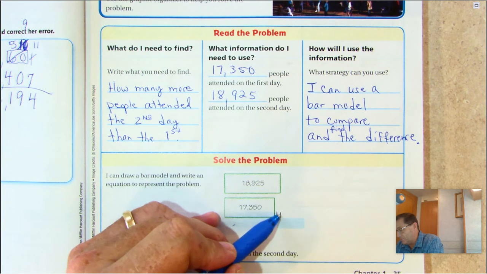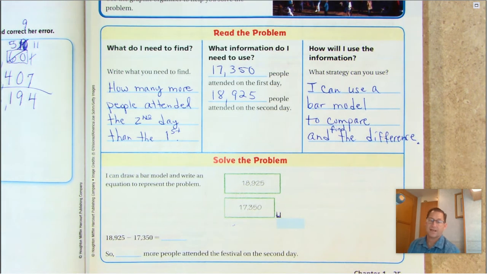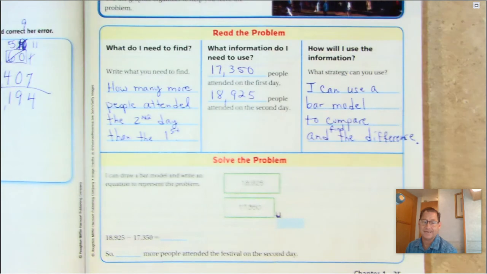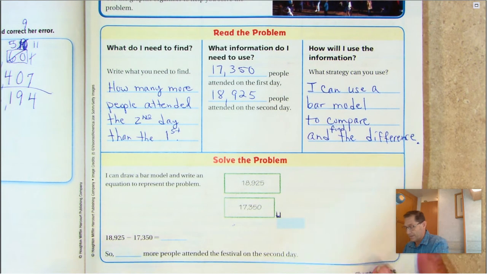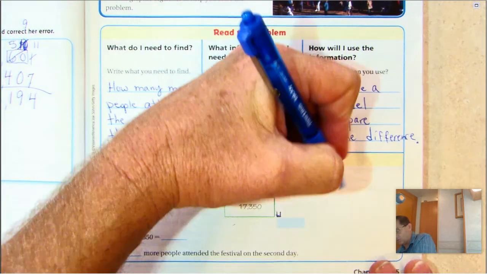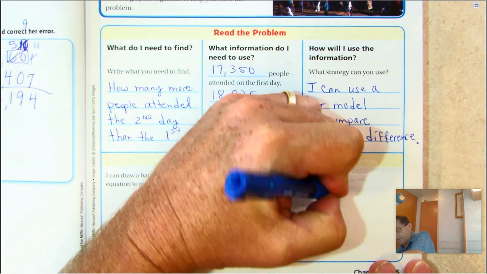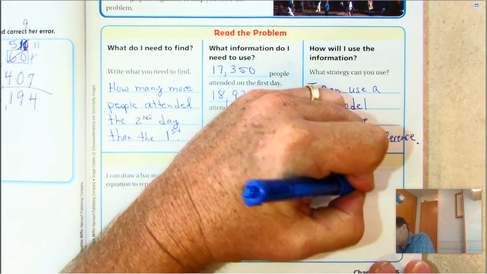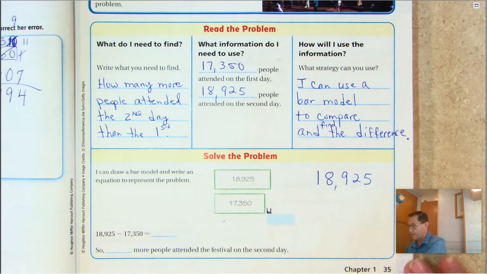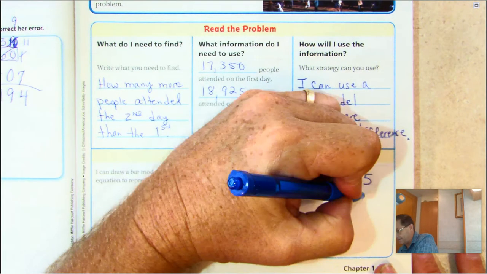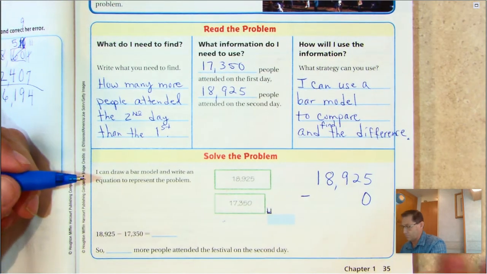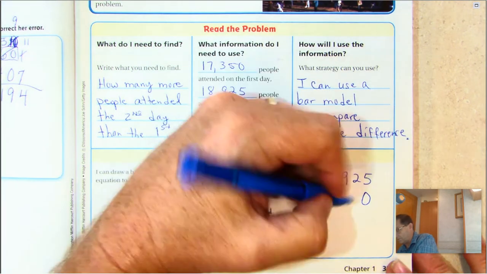And then this little space here represents how much bigger the second day is. Okay, and so we're going to subtract to solve our problem. So we're going to take the second day, which was larger, and we will subtract the first day. We're going to line up our place value right to left, starting with the ones place.